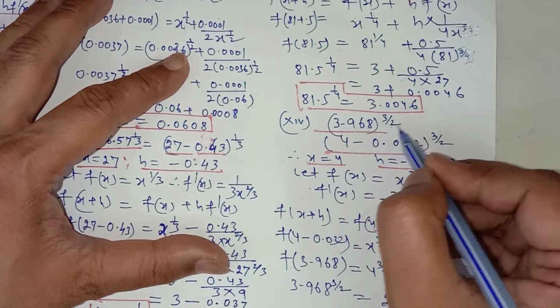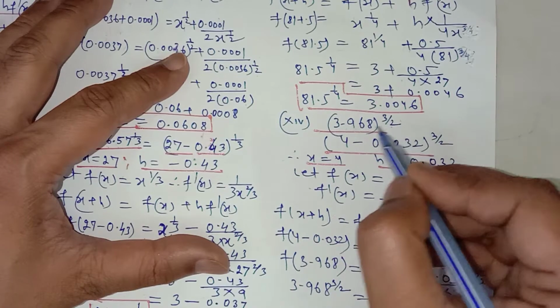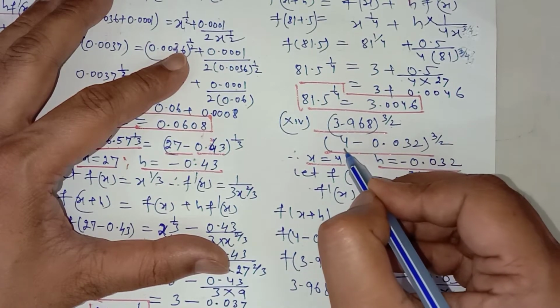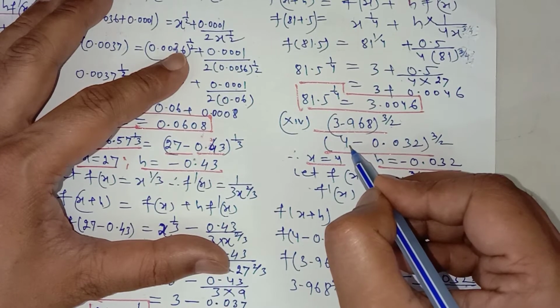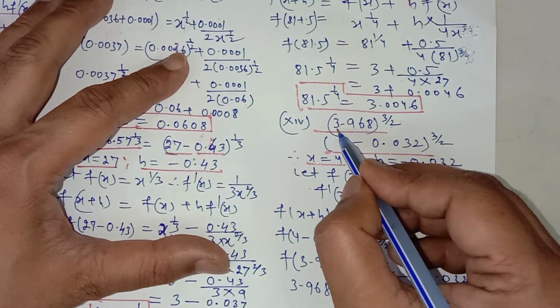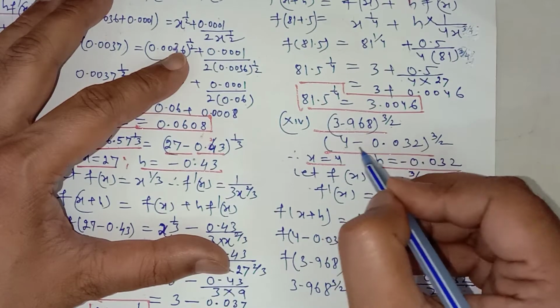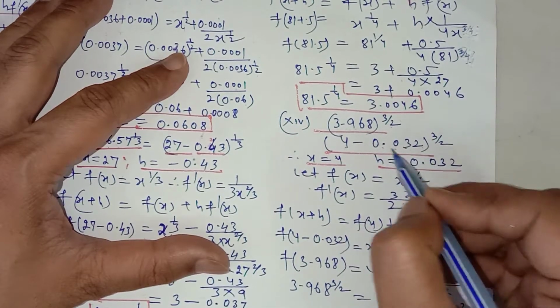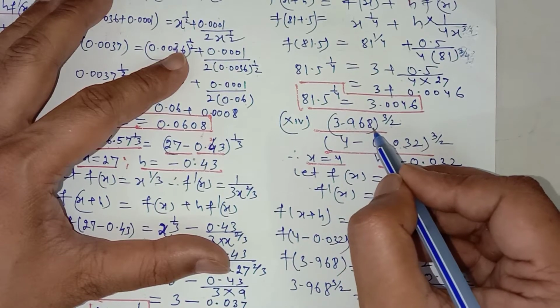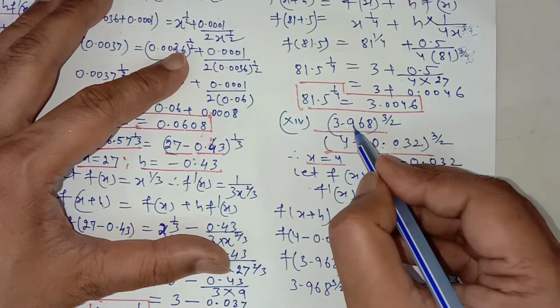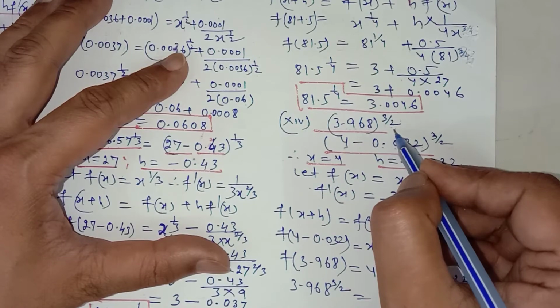The number nearest to 3.968 whose 3 upon 2 power we can easily find is 4, because 4 raised to power 3 upon 2 is 8. You can do the calculation. So for 3.968 you can write 4 minus 0.032. When you subtract this from 4 you will get 3.968, and this is the nearest number whose 3 upon 2 power you can easily find.